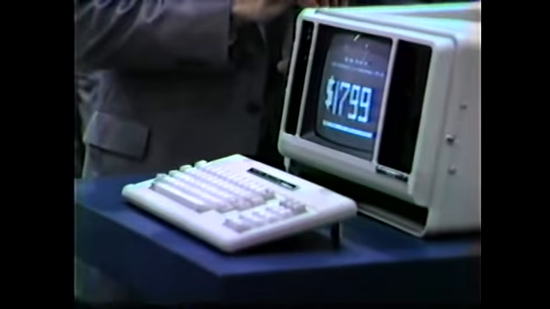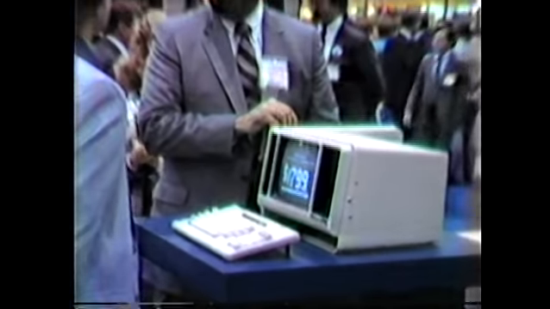Cute little machine. They have some 100s and stuff like that.